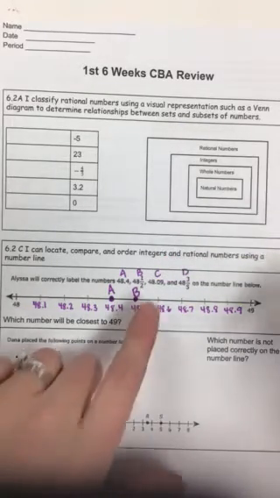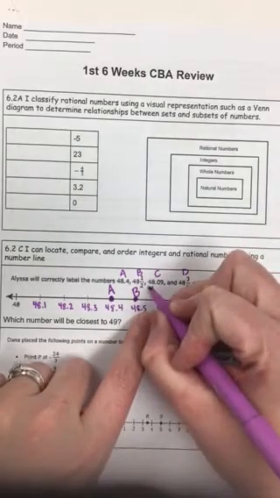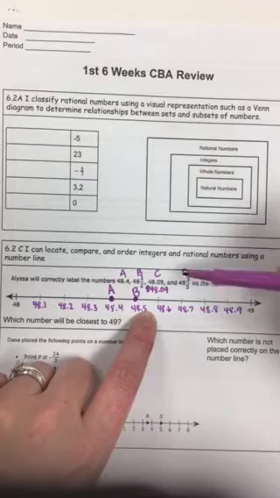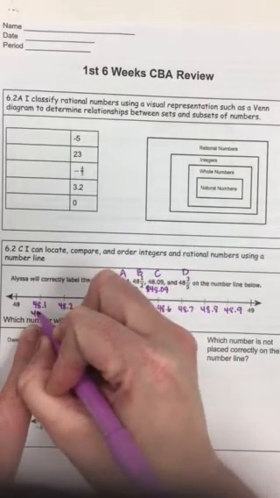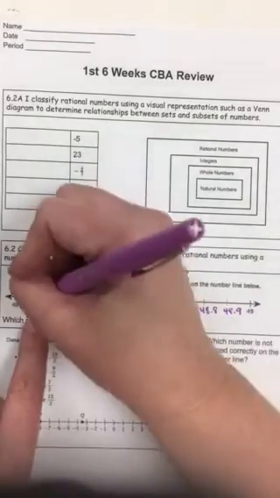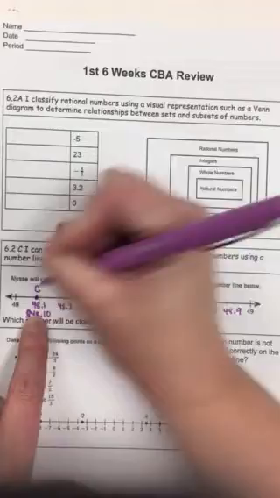C, it says 48.09. If we were to think of this as money, it would be $48.09. And when I think of $48.09, and when I look right here, this would be $48.10. So where would 9 cents go? Right before 10 cents. So we're going to label that as C.